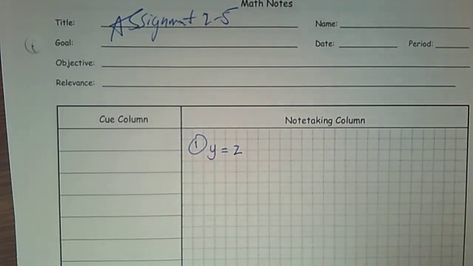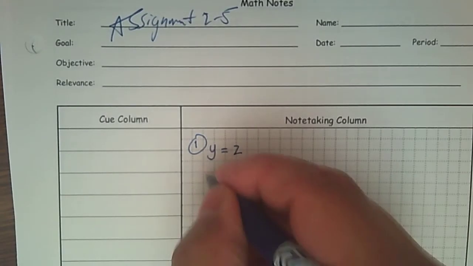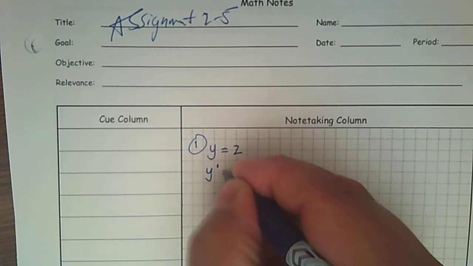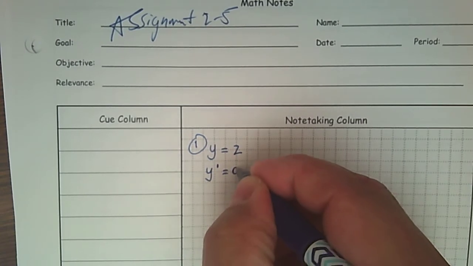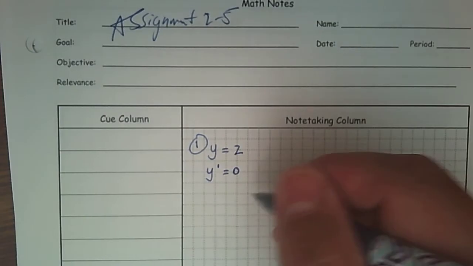So y equals 2. What's the derivative? And use the correct symbolism. So it's just y prime, and the derivative of 2 is 0. So the derivative of any constant is 0. That's the slope of a horizontal line.